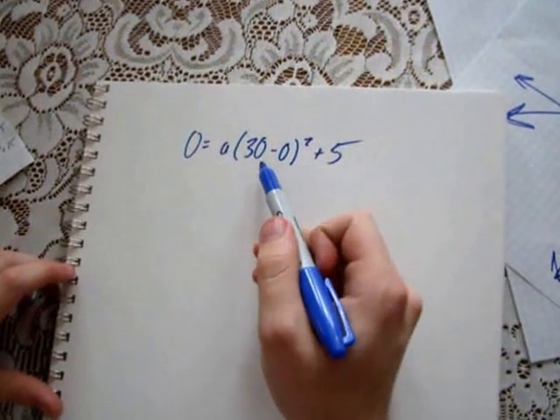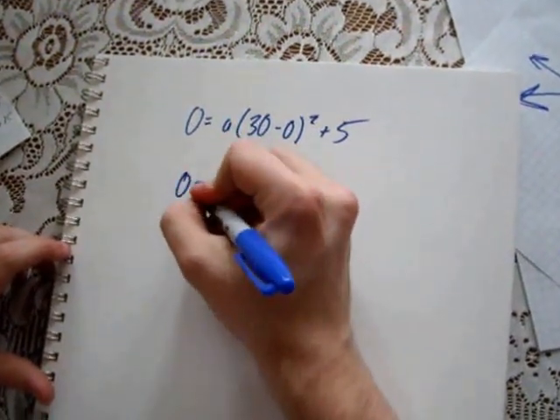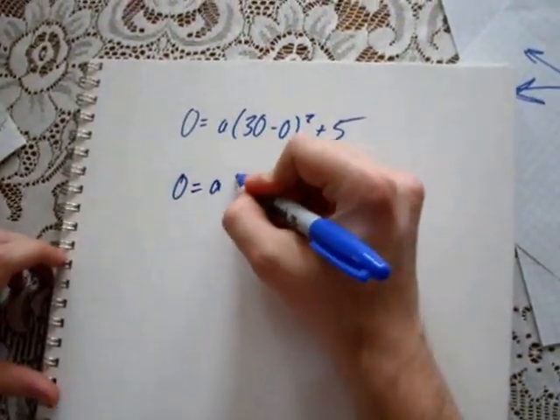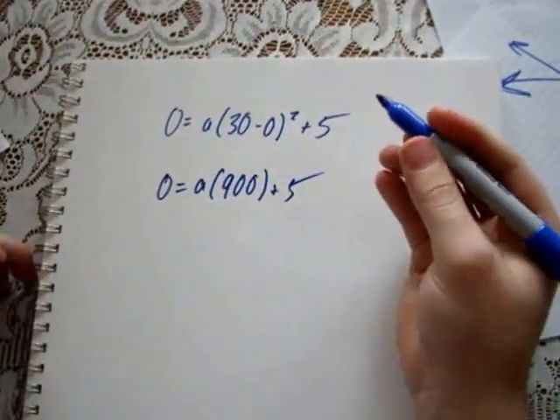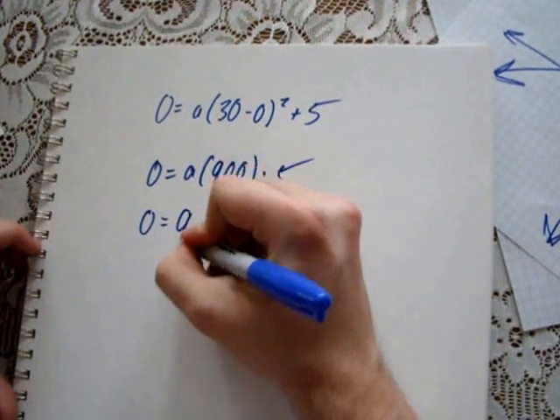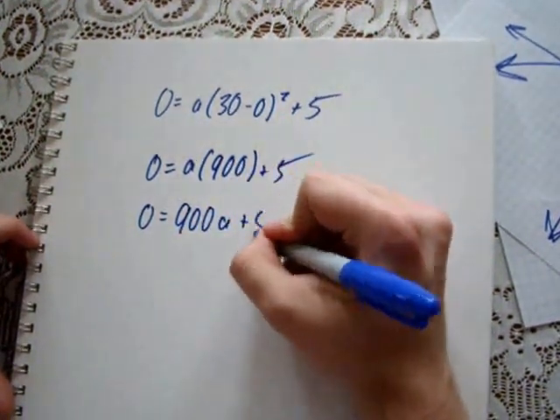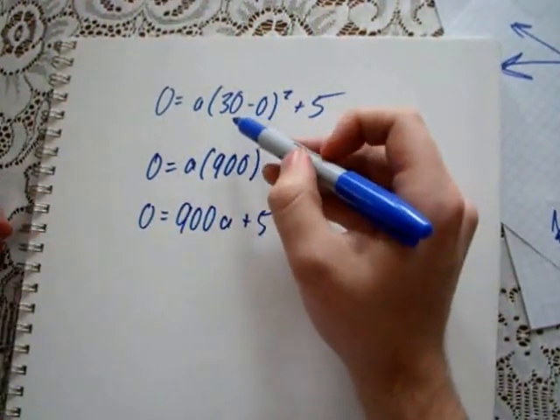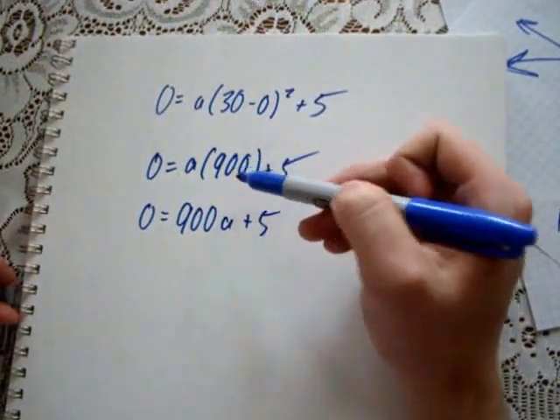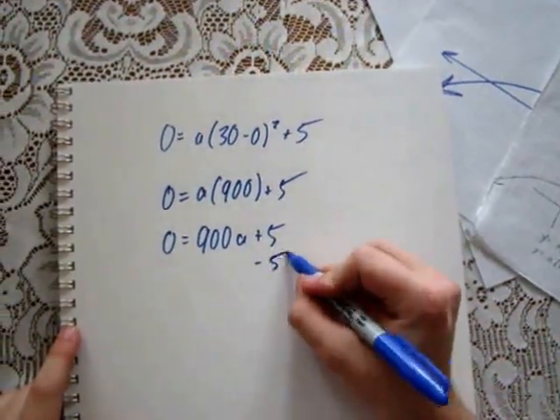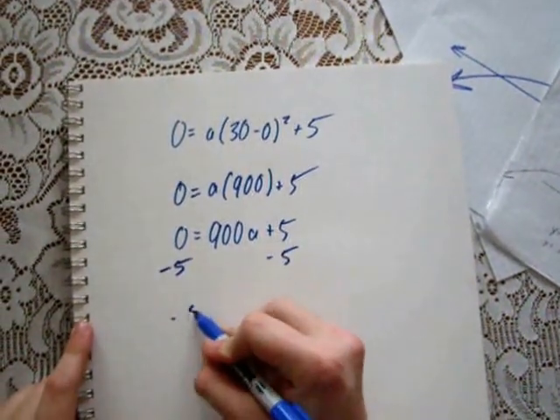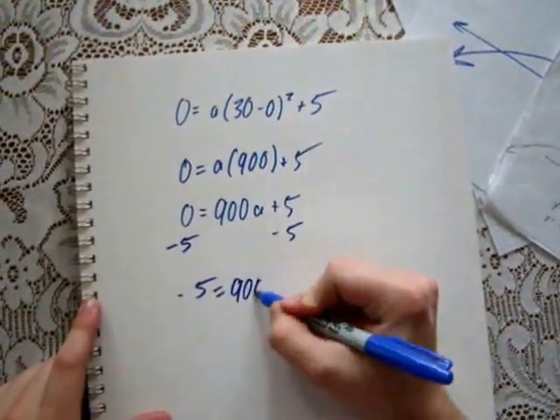This can be simplified by saying 0 equals a times the quantity of 900, plus 5. Or, you can write that a different way, 0 equals 900a plus 5. The 30 minus 0 is just 30, and 30 squared is 900. So 900a plus 5 equals 0. We subtract 5 from both sides of the equation to get negative 5 equals 900a.